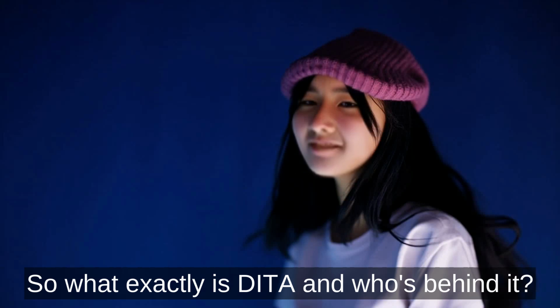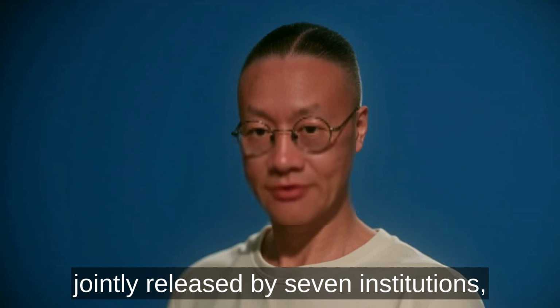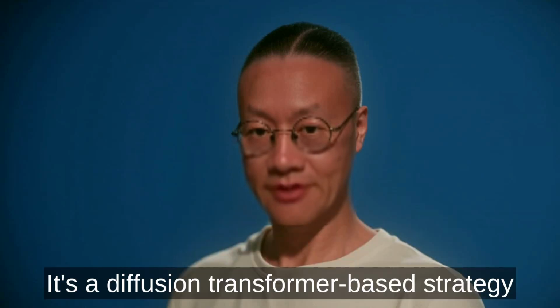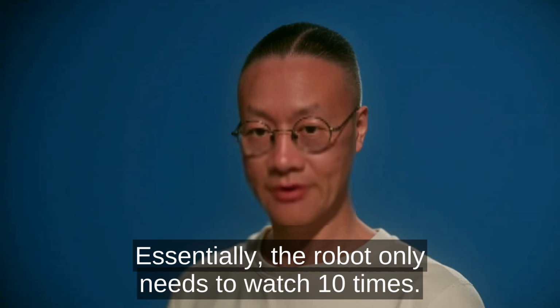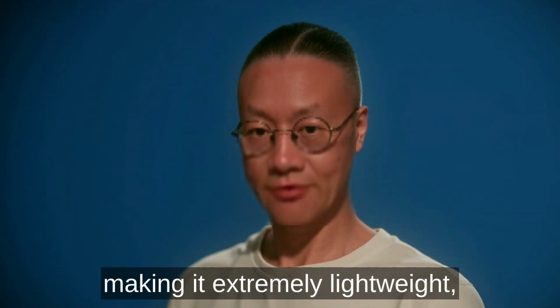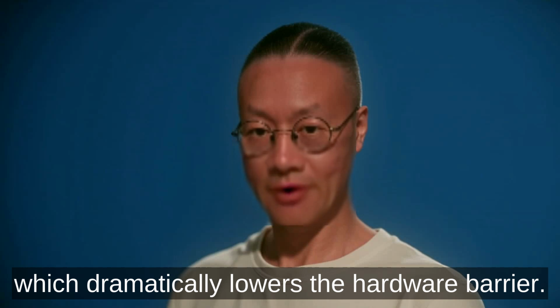So what exactly is DITA, and who's behind it? DITA is a universal robot visual language action model, jointly released by 7 institutions, including the Shanghai AI Laboratory and Zhejiang University. It's a diffusion transformer-based strategy that can adapt to new tasks with just 10 fine-tuning steps. Essentially, the robot only needs to watch 10 times. It has only 334 million parameters, making it extremely lightweight, and it requires just a single ordinary RGB camera, which dramatically lowers the hardware barrier.